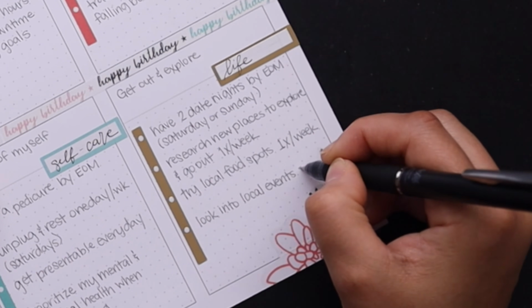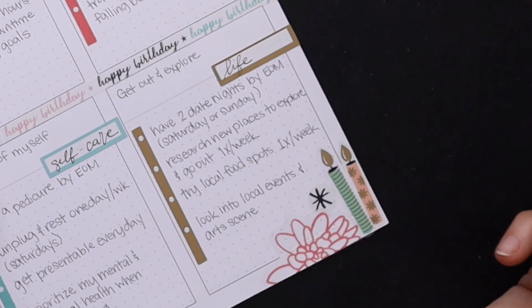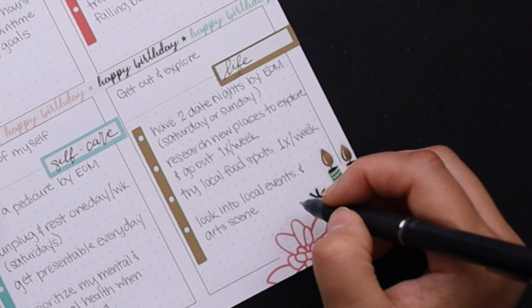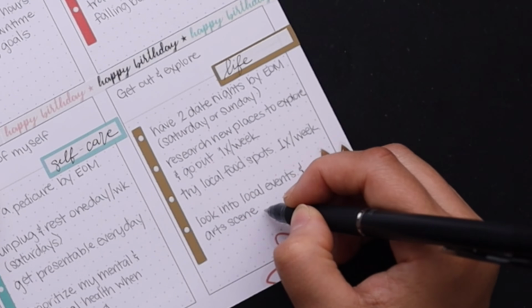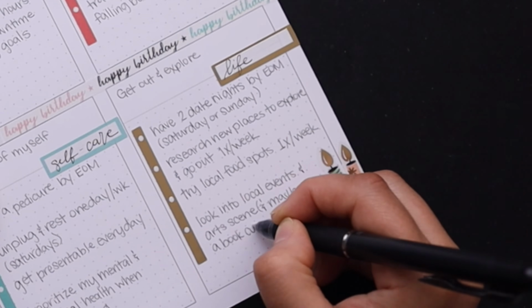Finally, looking into local events and the art scene here, just trying to see if there's anything of interest that I might want to go out and explore. And maybe even join a book club if I feel extra extroverted.